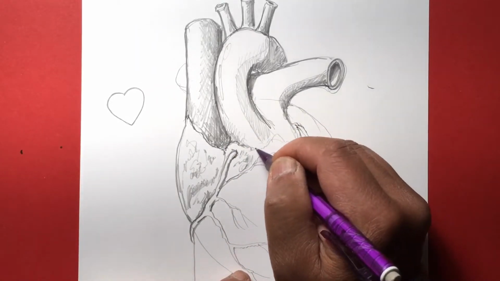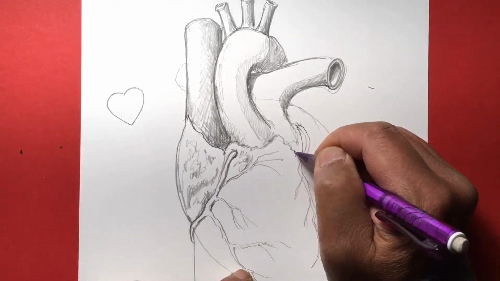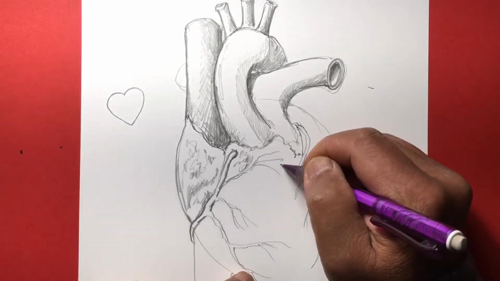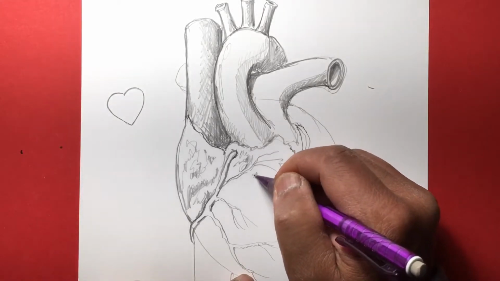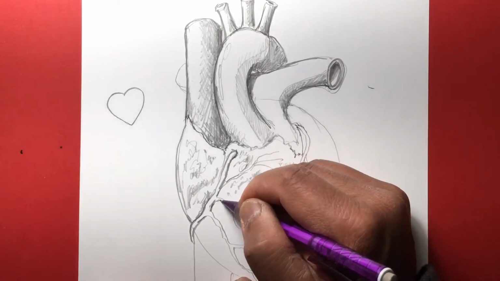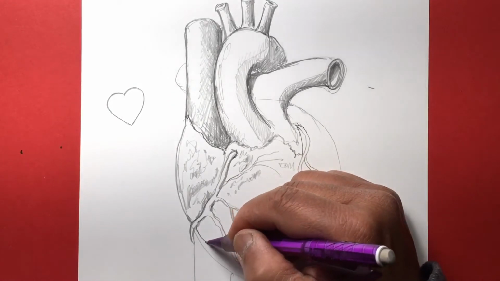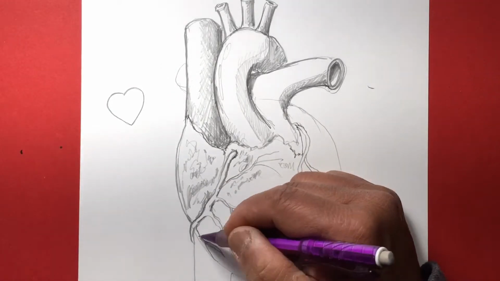Let's just kind of make it look like it's not exactly very smooth. Okay, let's add a couple more veins here.